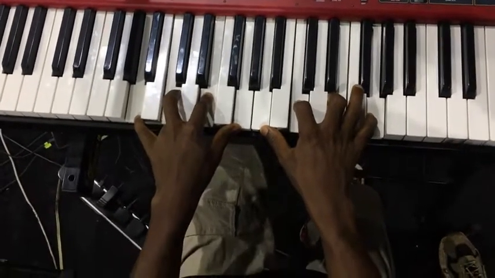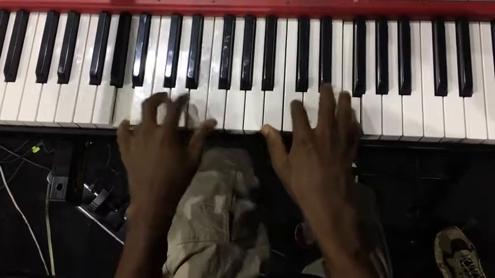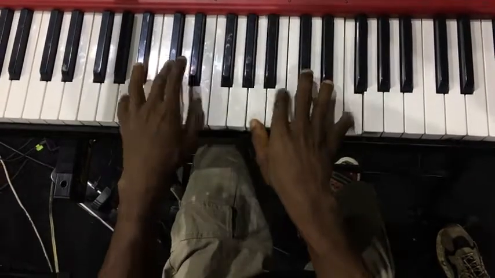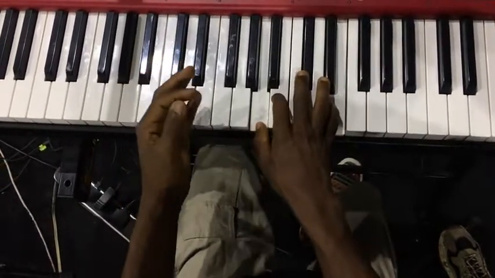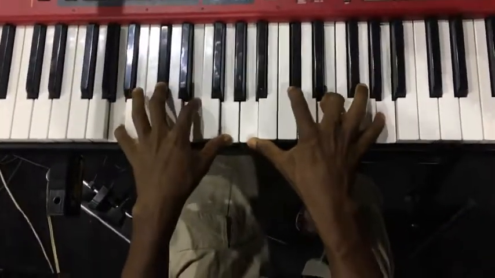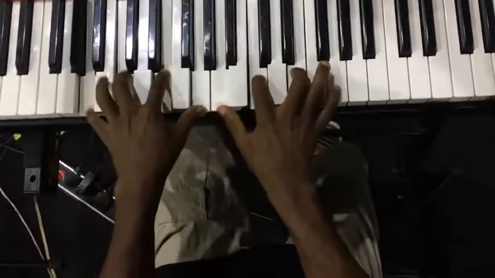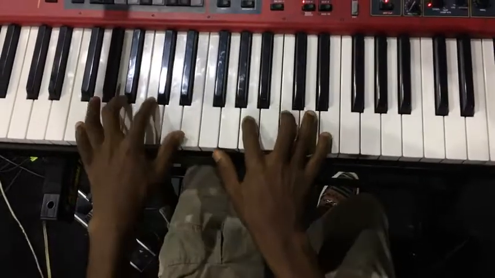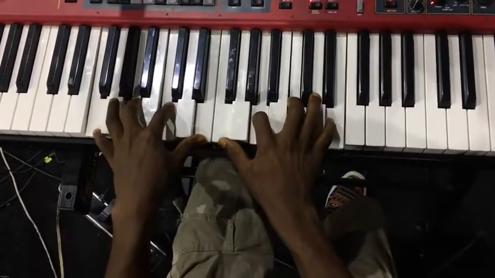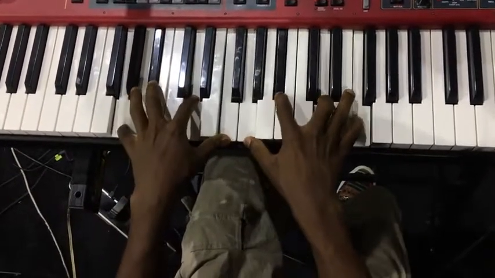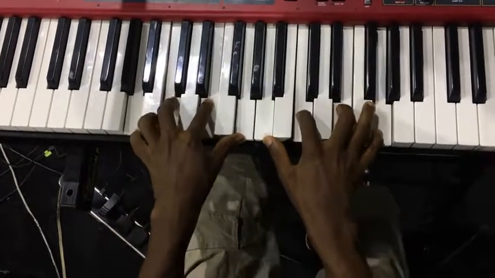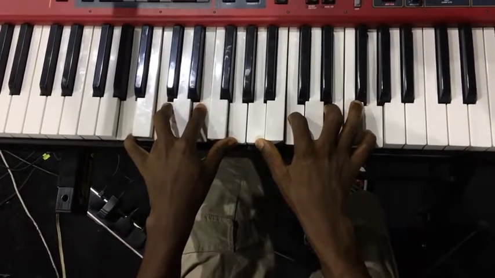Now, when you play it as a major, that's playing the 3 as a major chord. So let's start one more time: F major 7th, G minor 7th, A minor 7th.